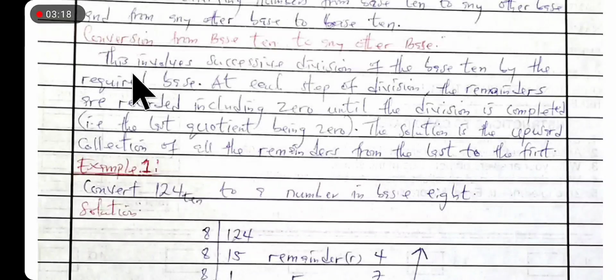Now this involves successive division of base 10 by the required base. At each step of division, the remainders are recorded, including 0, until the division is completed, that is, the last quotient being 0.